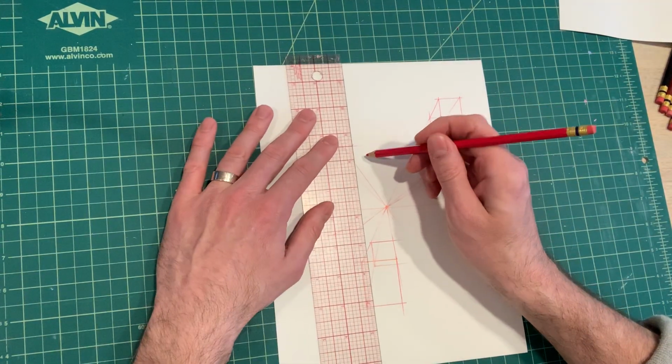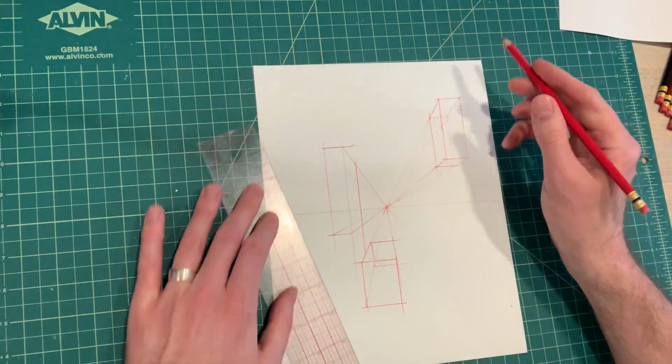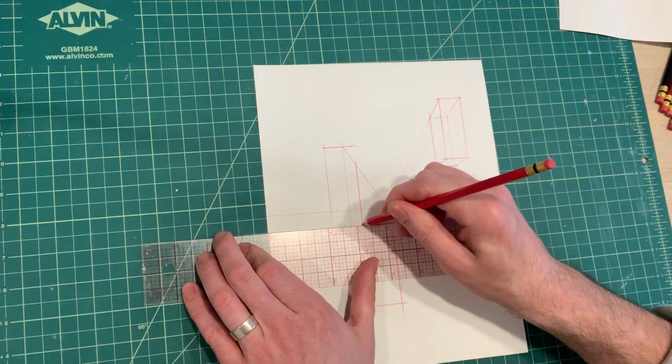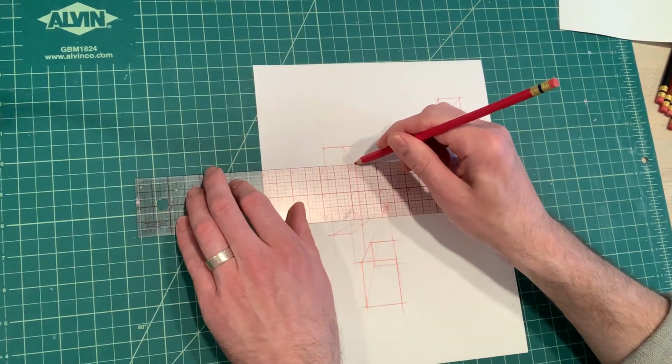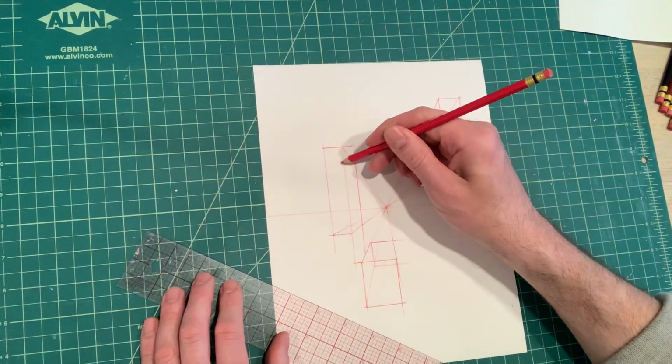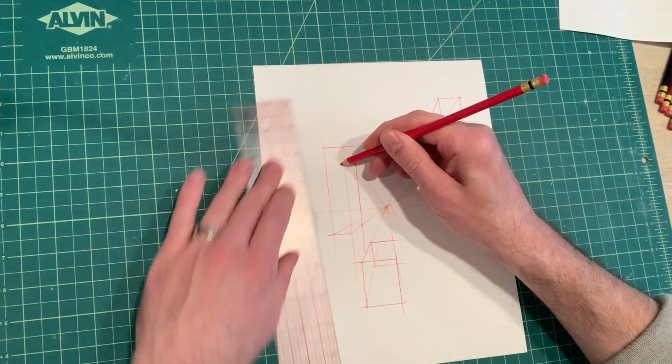Where do you want this to end? I'm going to end it right here because I feel like it. And then that's the back corner there. So I run it this way. That's the back corner there. I run it this way. Where this line and this line meet, I drop a line down.